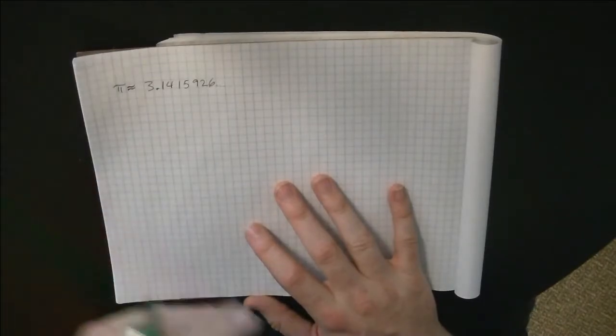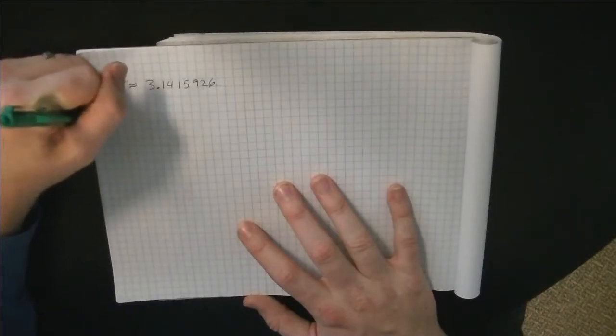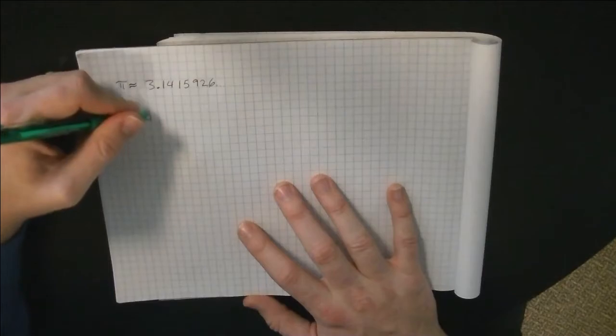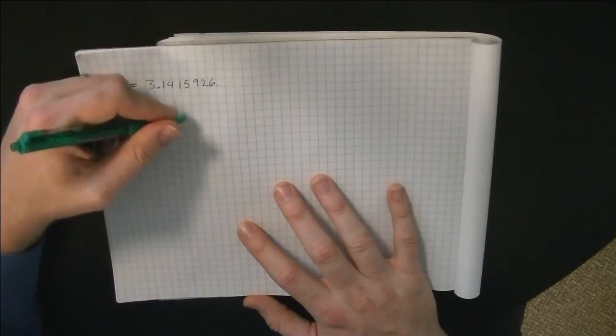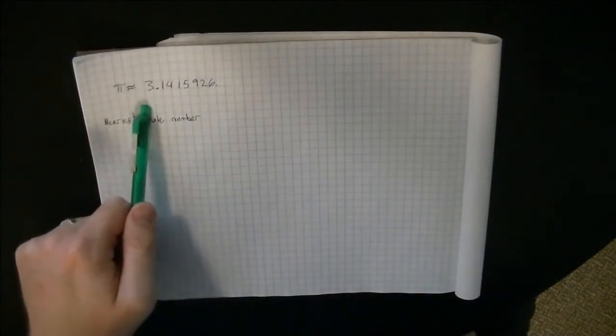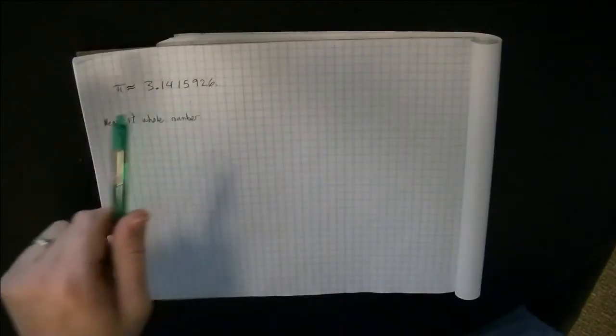Okay, so how do we round? Well, first off, we need to know what we're rounding to. So if I say I want to round to the nearest whole number, that means I'm looking at the units decimal place. So I'm looking at the units place here. That's my place value. And I want to say, okay, what whole number is this number closest to? That's what I'm trying to say.